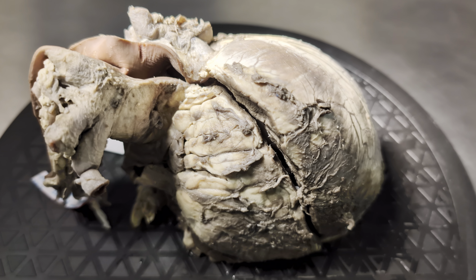Hey everyone, today we've got another heart. This is number 423 in our collection. You can see this is a larger heart than we usually have, and so the heart's a little differently oriented just because of how it would sit.